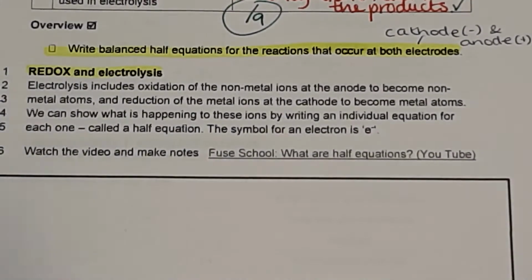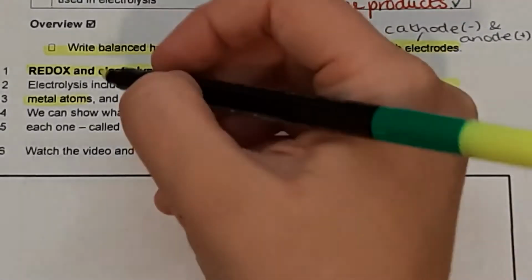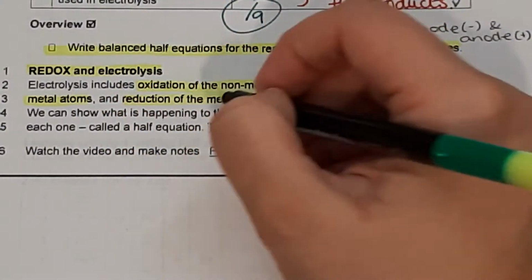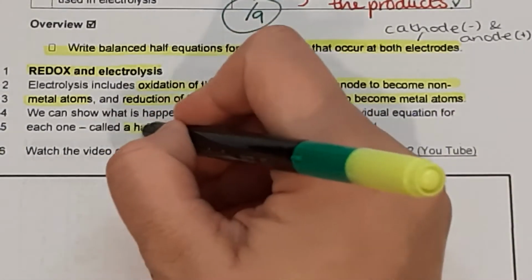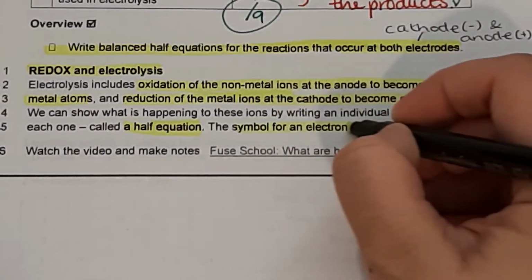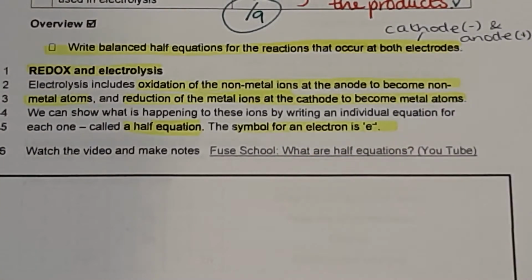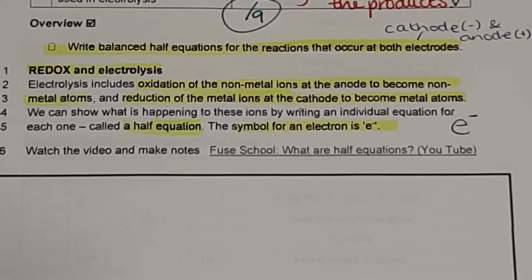So electrolysis includes the oxidation of the non-metal ions at the anode to become non-metal atoms, as well as the reduction of the metal ions at the cathode to become metal atoms. We can show what is happening to these ions by writing an individual equation for each one, and that is called a half equation. And the symbol for an electron is e minus, so lowercase e with the minus above it, that is the symbol for an electron.